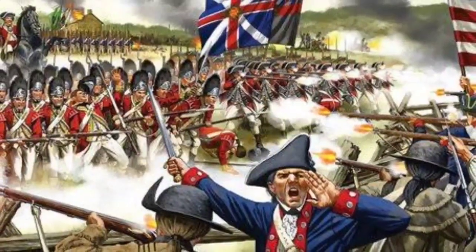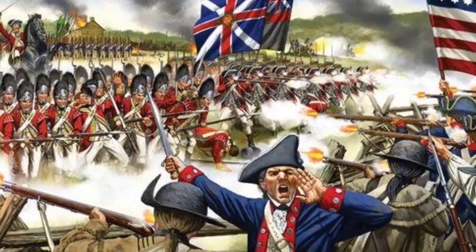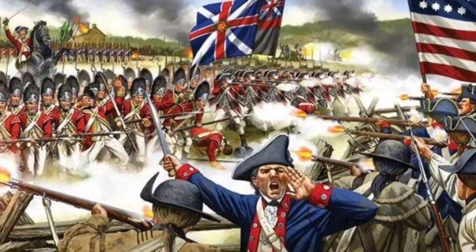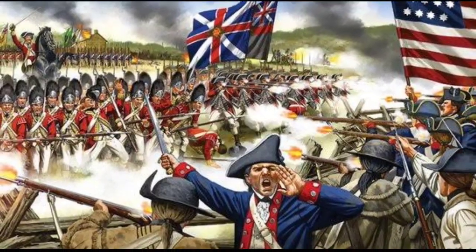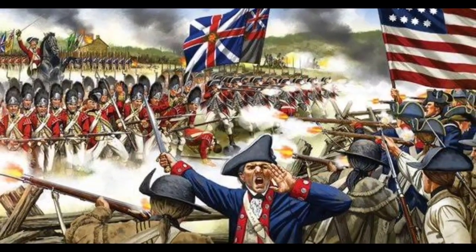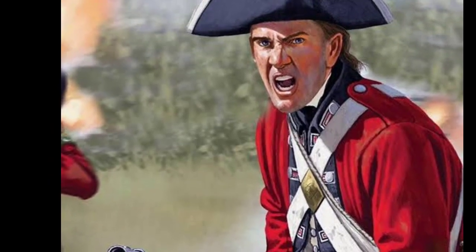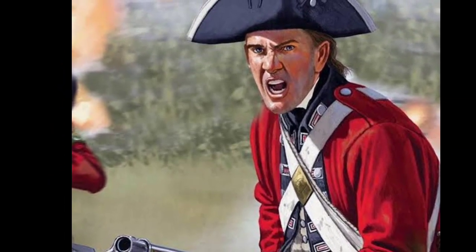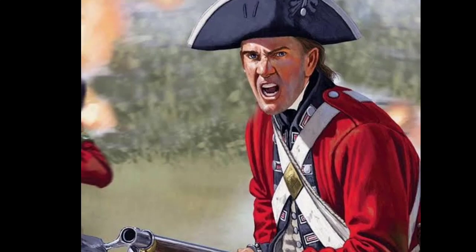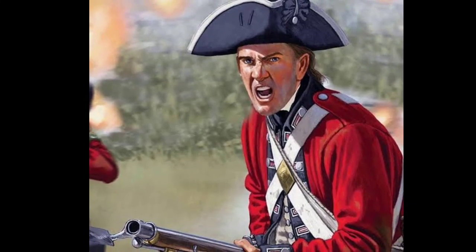Key provisions of the treaty included: Recognition of American independence by Britain. Establishment of borders for the new United States extending west to the Mississippi River. Withdrawal of British troops from American territory. Restoration of property and rights to Loyalists.